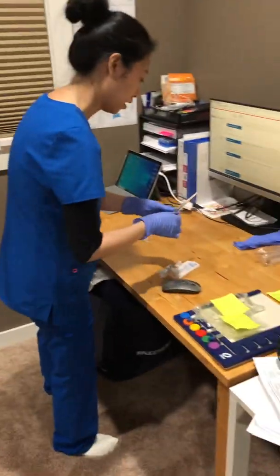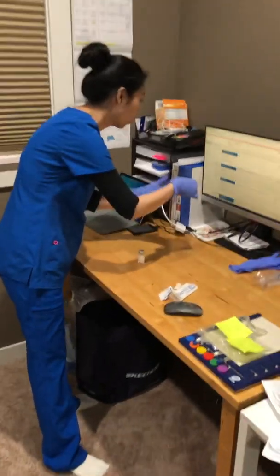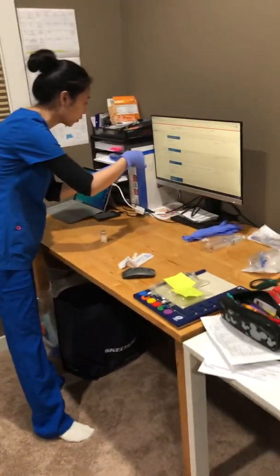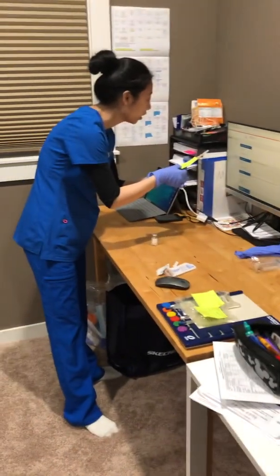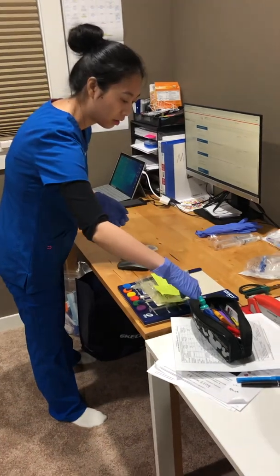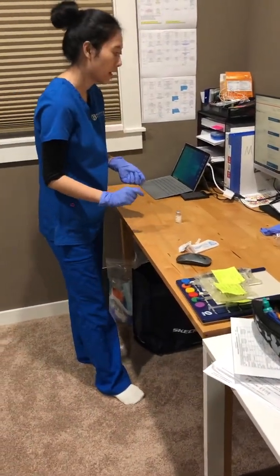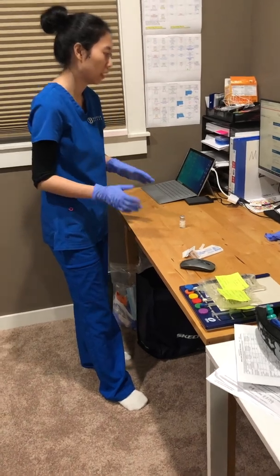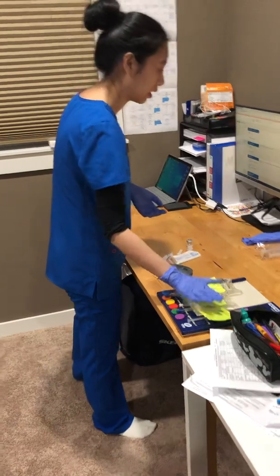Okay, so ondansetron, 4 milligrams, 2 milliliters. Right patient. Right MRN. And I also check the med book on ondansetron. I have to give it over around 2 minutes. So those are the medications.